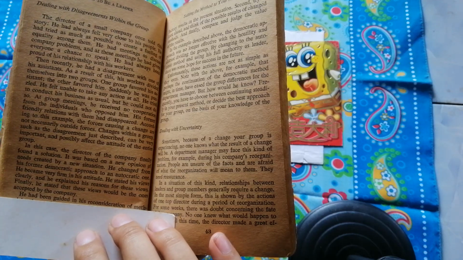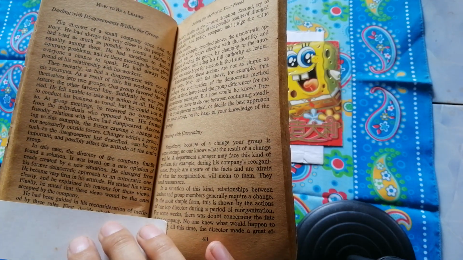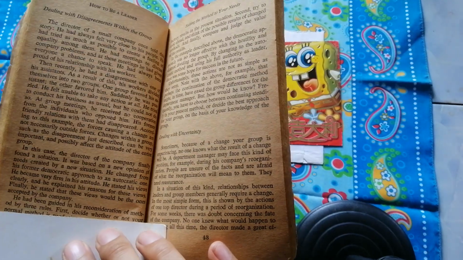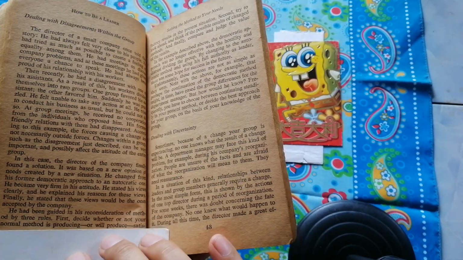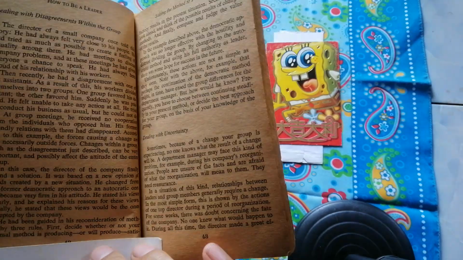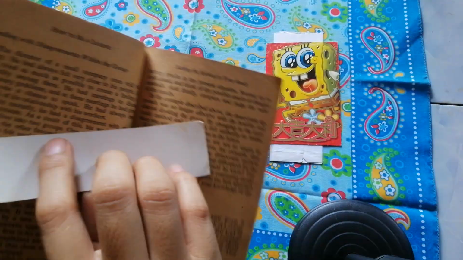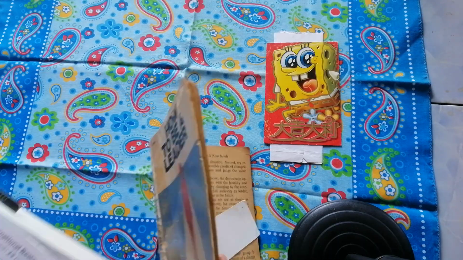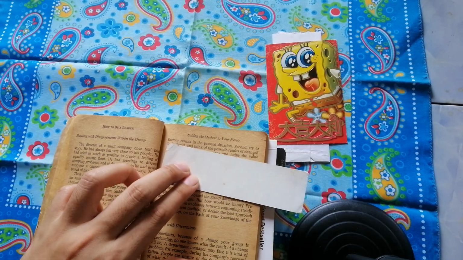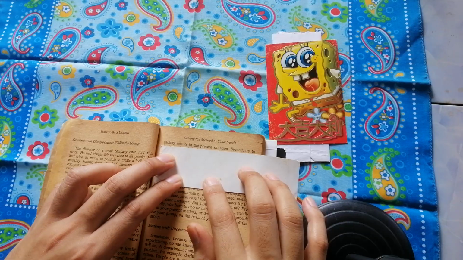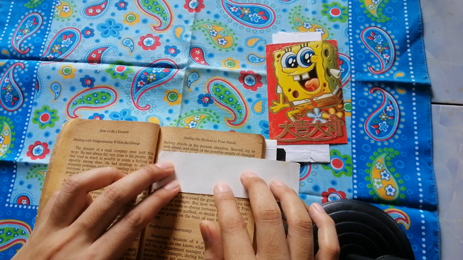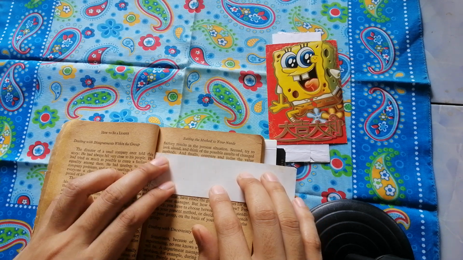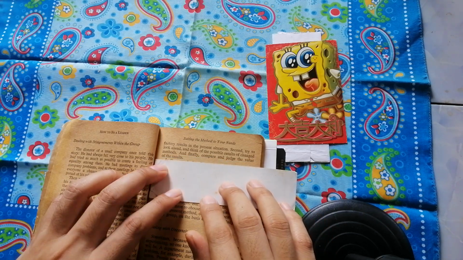He had been guided in his reconsideration of method by three rules. First, decide whether or not your normal method is producing, or will produce, satisfactory results in the present situation. Second, try to look ahead and think of the possible results of a change of method. And finally, compare and adjust the value of the results.